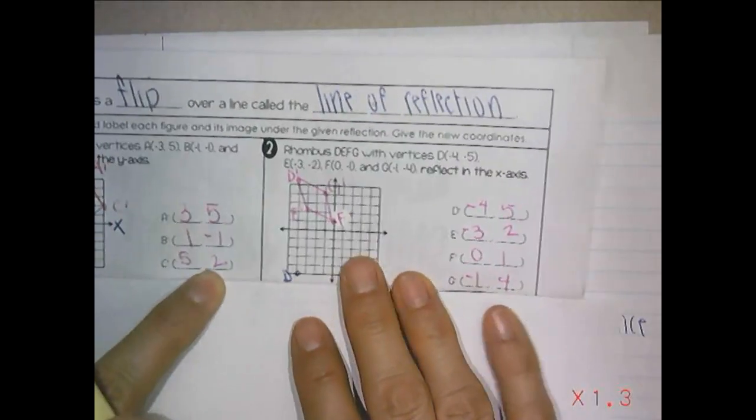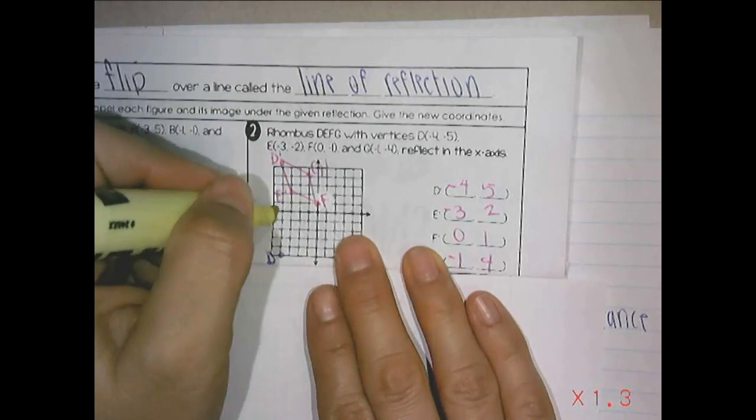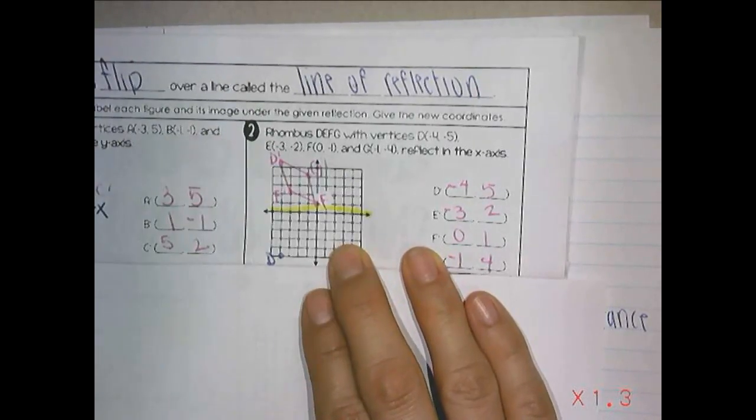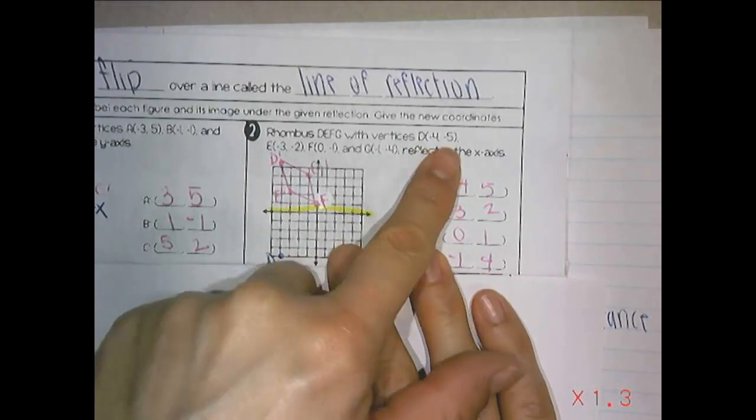If we look over here at this problem, it's asking to reflect over the x-axis, which is right here. So the rule for that is going to be that my x value stays the same, but my y becomes opposite. So here with D, it was (-4, -5).